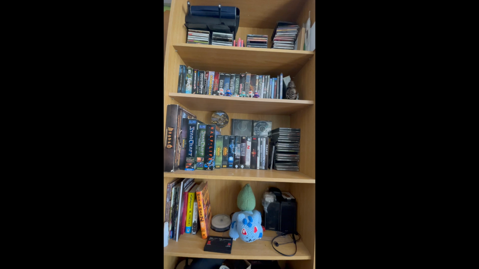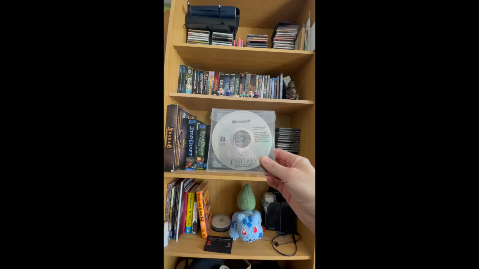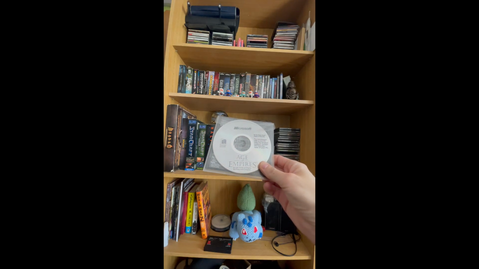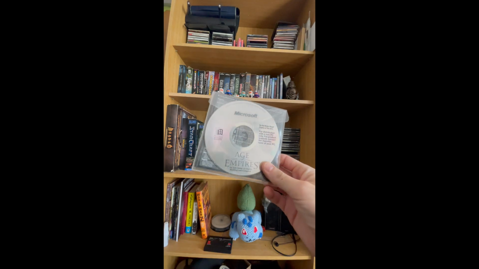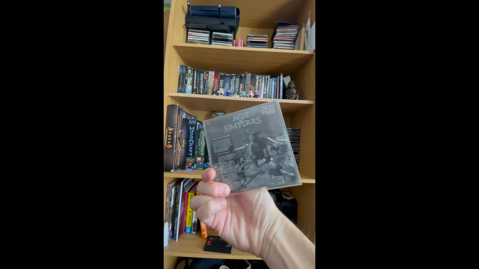So today I'd like to start with one of the oldest things that I got. I'll put it in front of the camera real quick here. This is an OEM copy of Age of Empires that came with the original computer that my parents got us. It's supposed to be a family computer, but of course I took that over real quick.